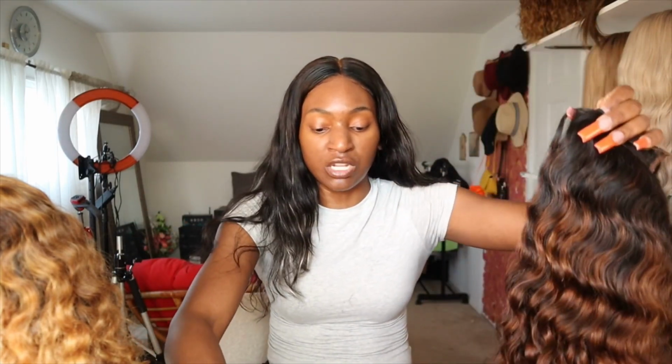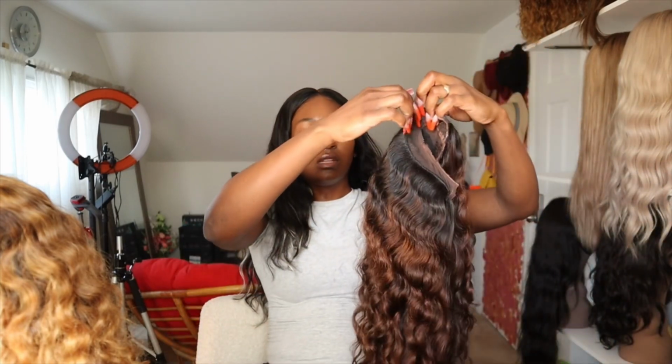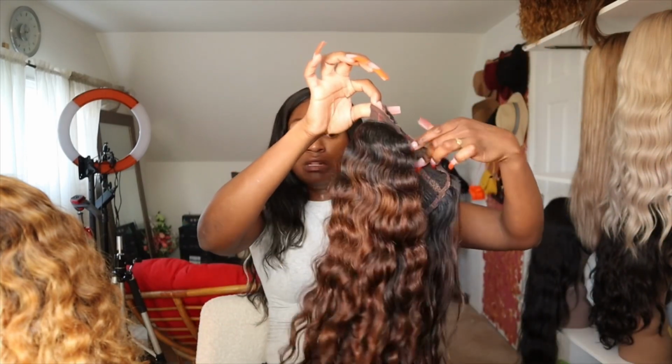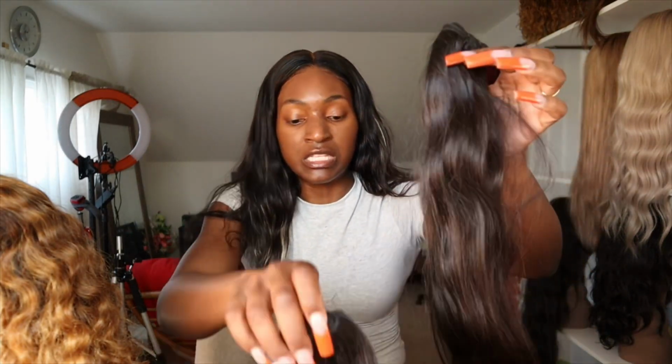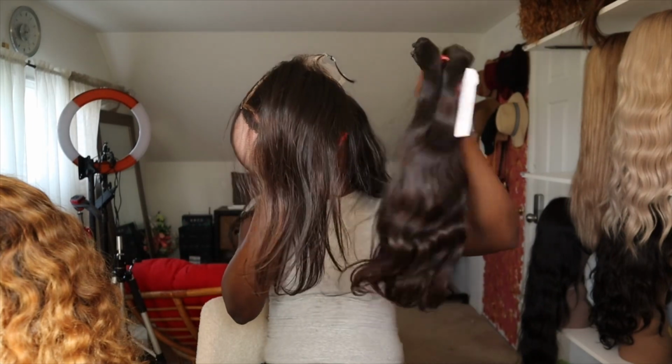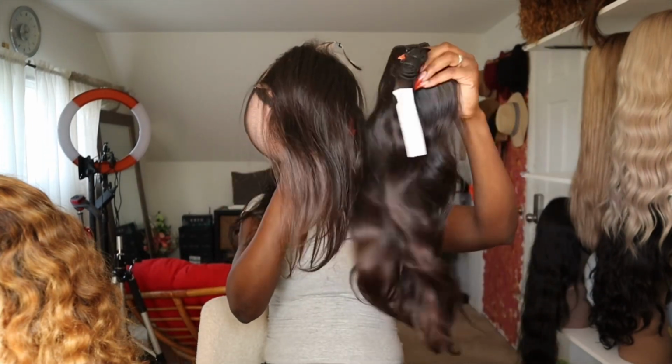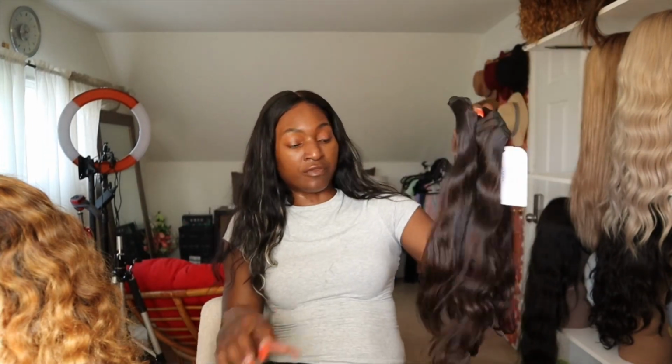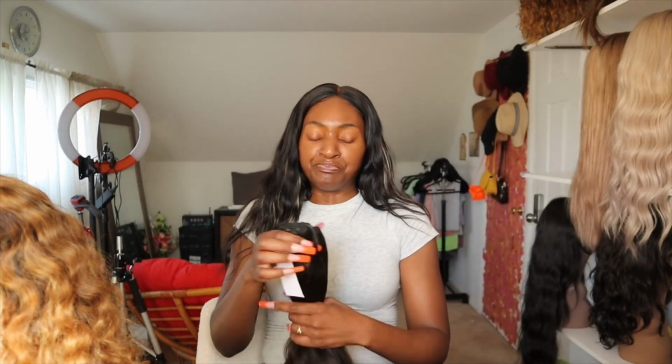And then after matching it up, because initially it was supposed to go with this, but obviously that's not gonna happen. So I was like, all right, I'm gonna match it up with these, but this has a wavier pattern and this is more of a straight pattern. So it'll match the second bundle but not the first one, and I kind of like the pattern of the second bundle better. But she was like, oh well, you know, I can't exchange it for you now because it's past the 14 days.